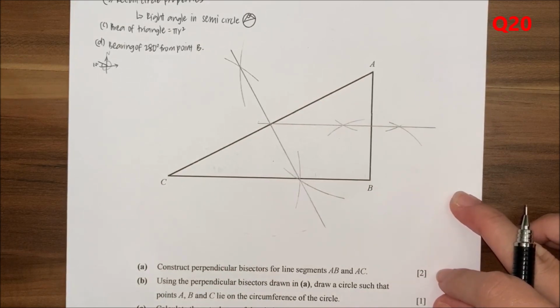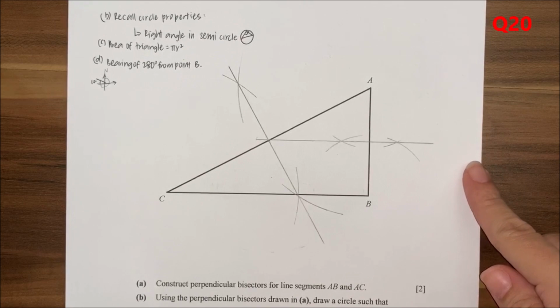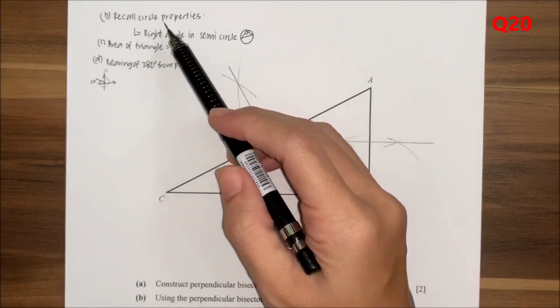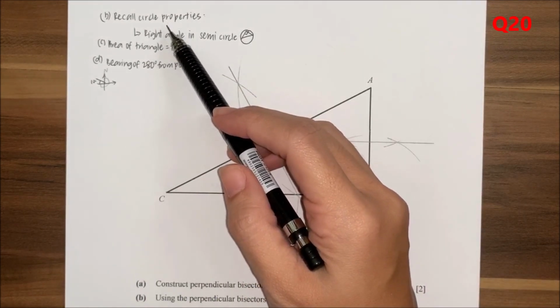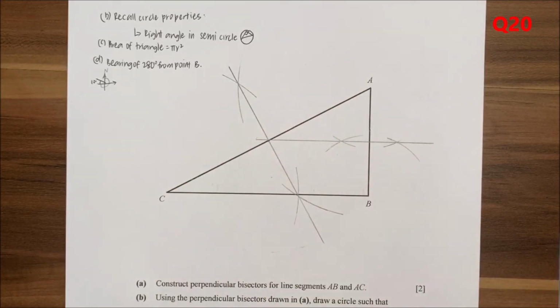Alright, next thing, part B. Using the perpendicular bisectors drawn in A, you need to draw a circle that points A, B, and C lie on the circumference of. So recall, previously in circle properties, you learned that right angle in a semicircle.